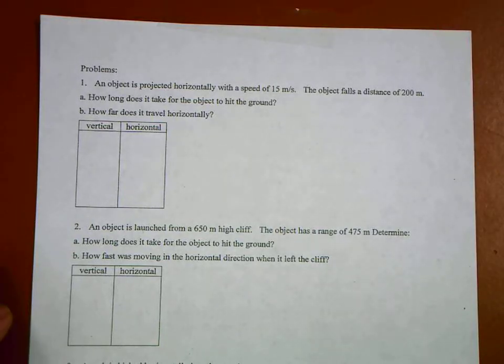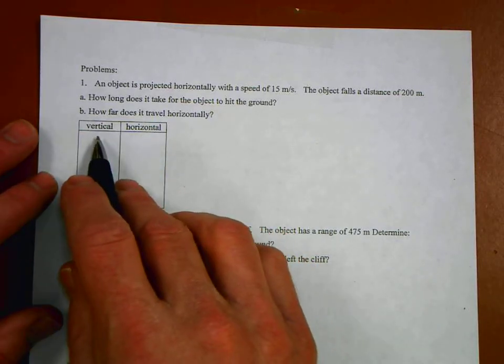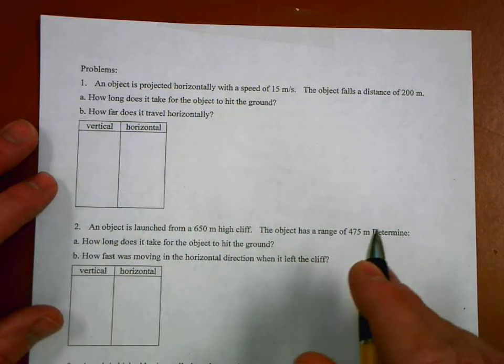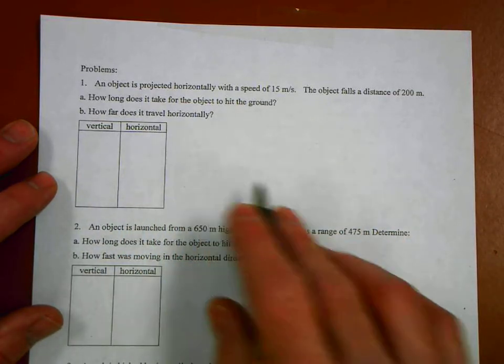All right, let's get started with this worksheet talking about projectile motion. The key to remember is the two different components. We're going to have a horizontal component and a vertical component for each of these problems. Remember, the horizontal is across the horizon, the vertical is up and down.